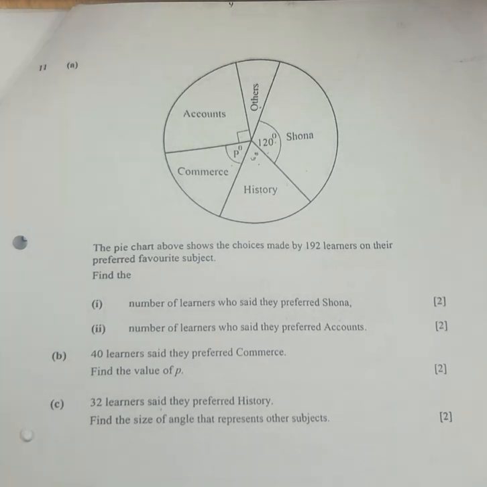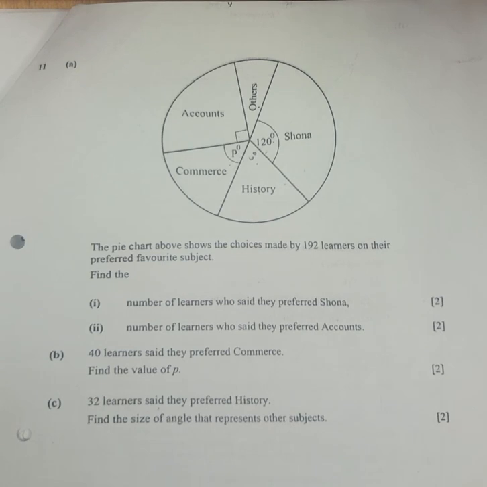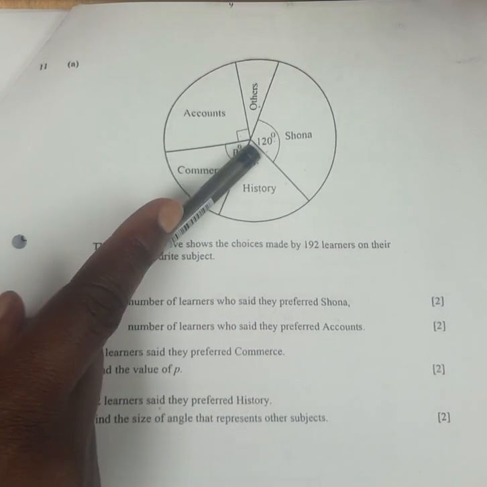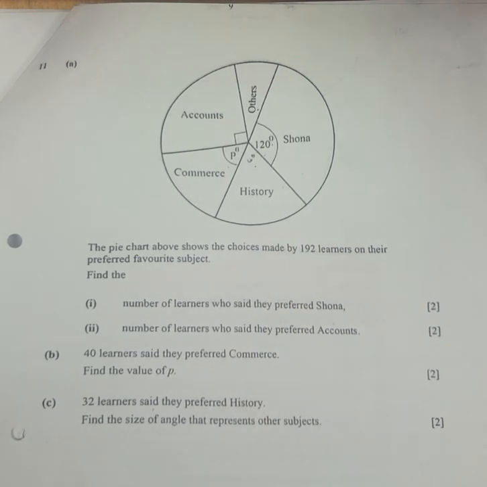And then again on statistics, you need to be expecting to answer a question on pie charts. First one, it is saying the number of learners who said they preferred Shona. So we are going to say 120 degrees over 360 times 192. The number of learners who said they preferred accounts, it is 90 over 360 times 192. And then also you need to be able to calculate the angle values when you are given information. For example, here 40 learners said they preferred commerce.